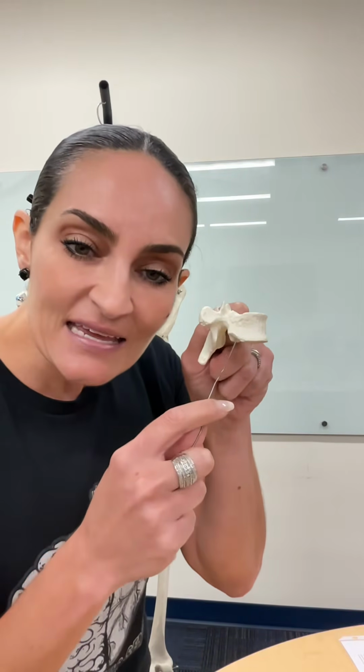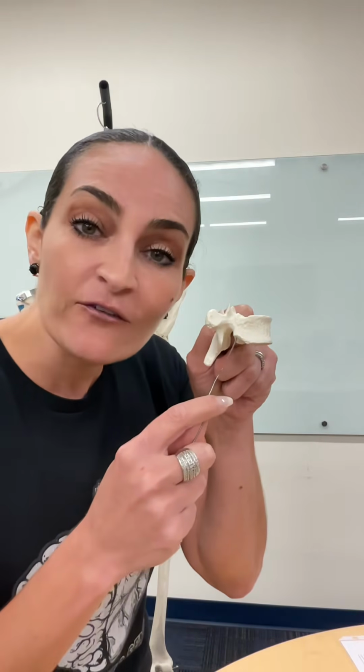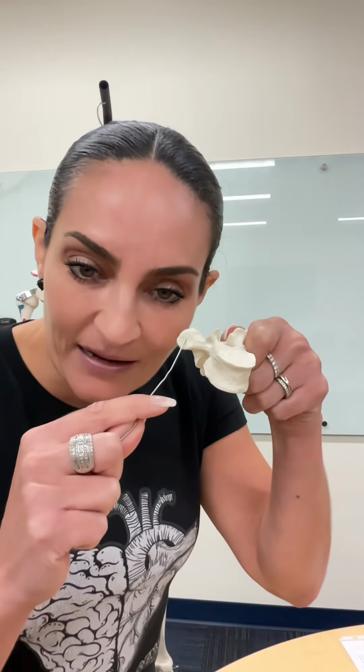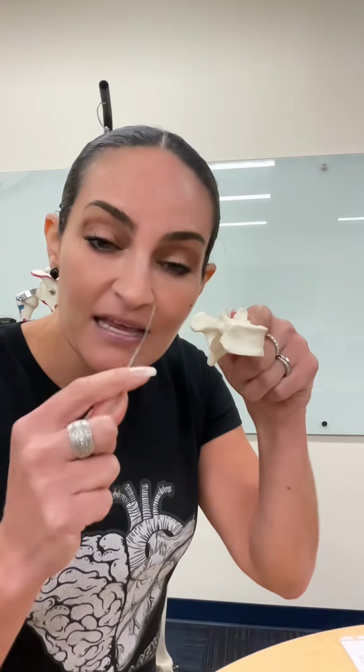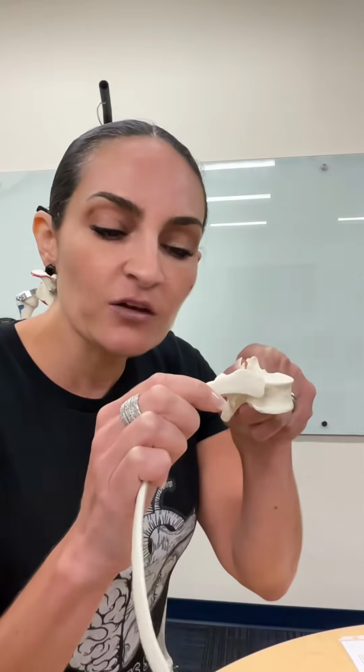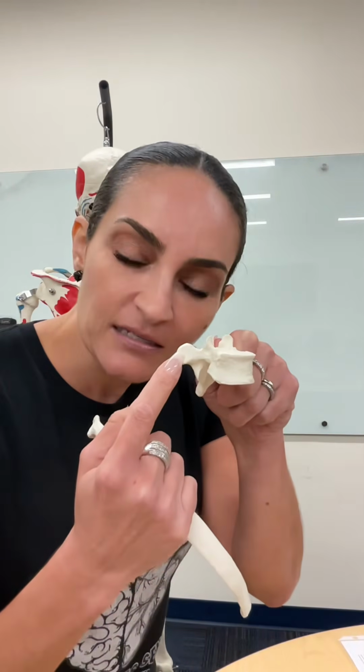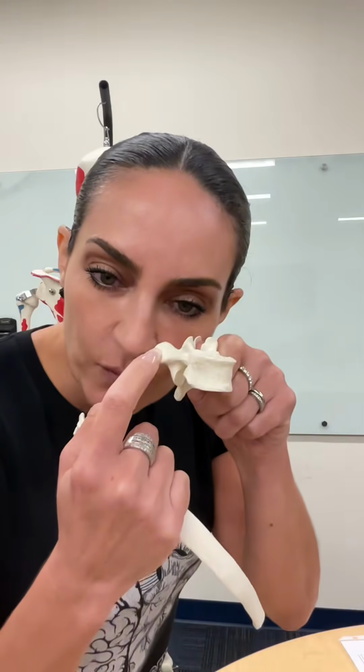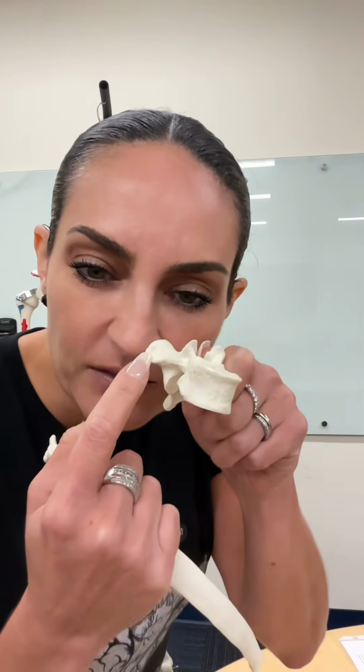Consequently, this is named inferior costal facet. And this indentation right here in the transverse process that is caused by the tubercle articulating with the transverse process, this flat spot right there, is named transverse costal facet, okay?